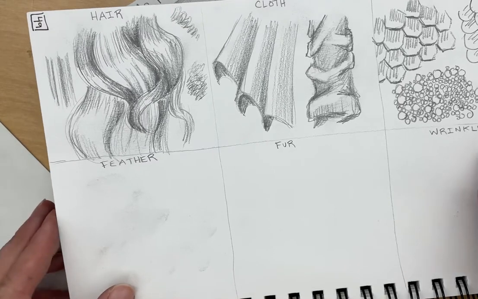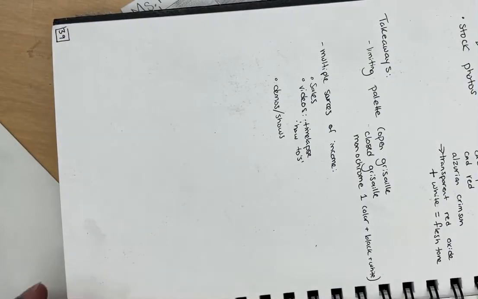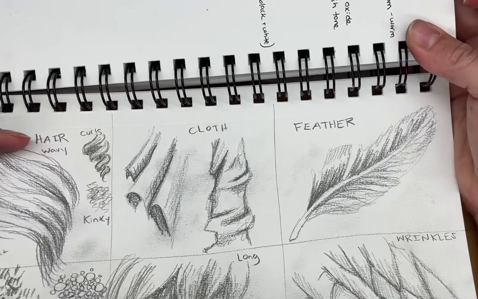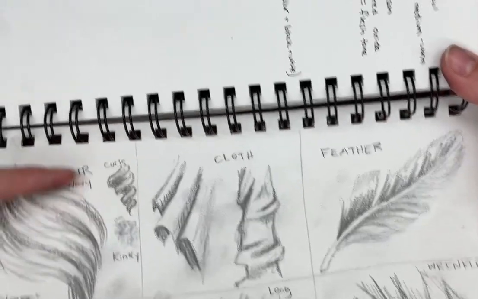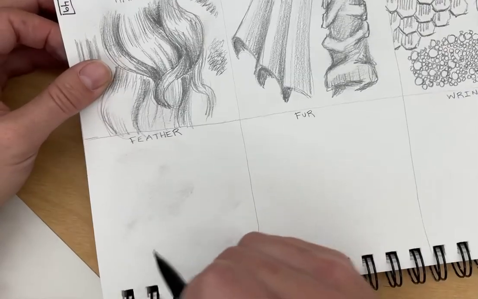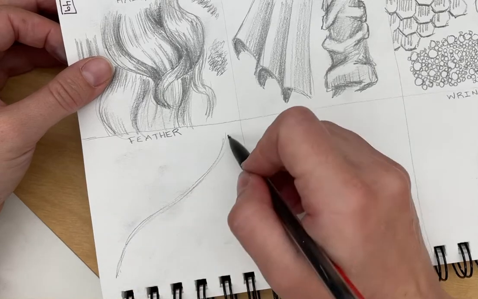Okay, let's move on to the feather. So I'm just gonna do one feather, as opposed to like a collection of feathers, but you know, this is the detail of one feather, which I feel like everyone likes to know. So I just draw one whiplash line to start with.